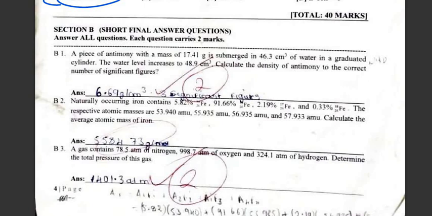So this is the volume of the water before it was submerged, this is the water level after it was submerged. So you just find the difference between the two volumes. You have 48.9 minus 46.3, the answer is 2.6, and then you know density is equal to mass over volume. The volume is 2.6 cubic centimeters. So when you divide 17.41, that's how you get the 6.69.